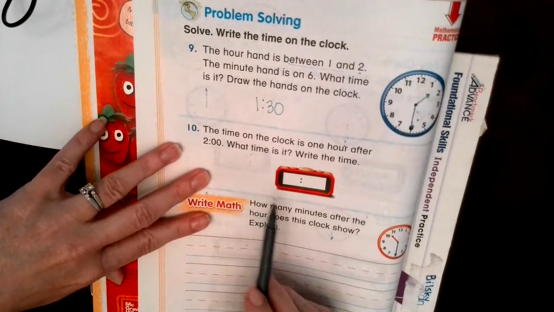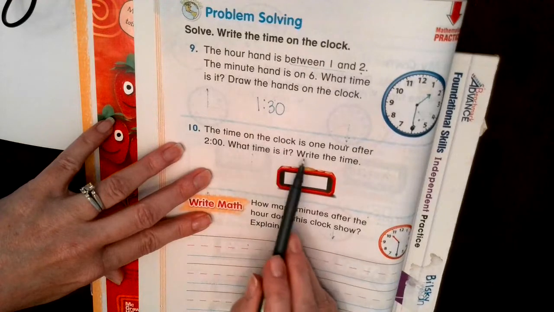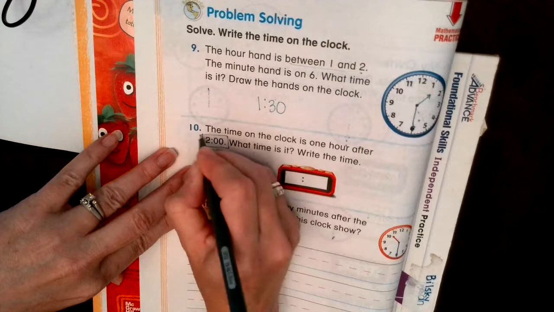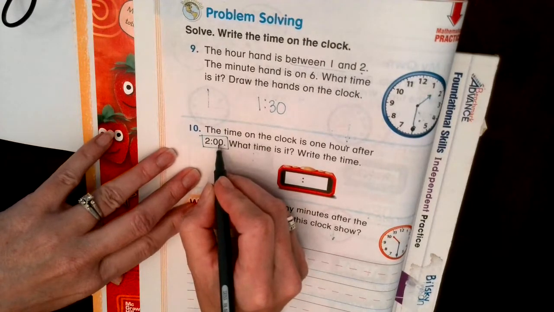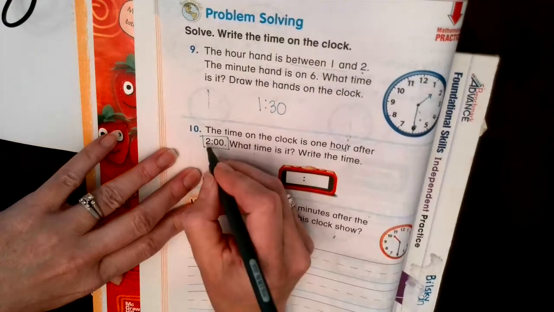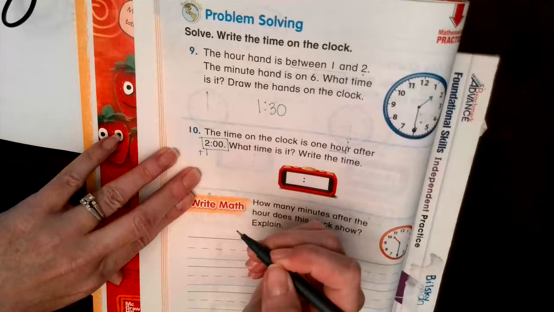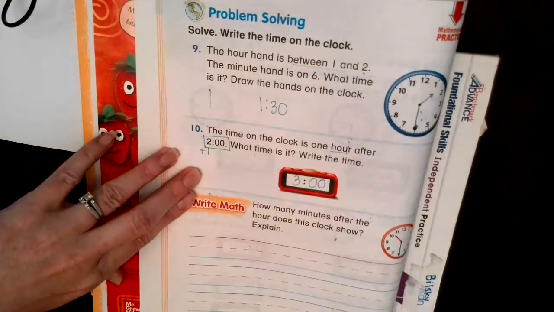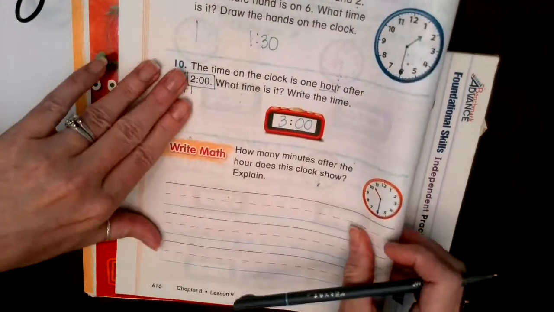Alrighty. The time on the clock is 1 hour after 2 o'clock. What time is it? Write the time. So we have to remember when we look at the time given, the first number is the hour and the next number is the minute. So if it's saying it's 1 hour, we have to add 1 more to the hours. So it's 2 plus 1 more. 3. Good job. So 3 o'clock. Okay, if you pay attention to what they're asking, most likely you'll be able to solve it.